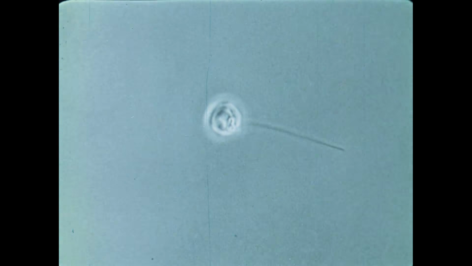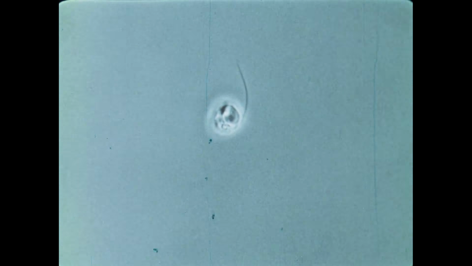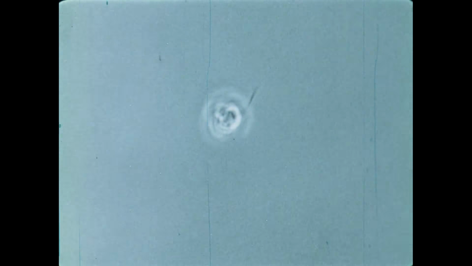Follow the movement of the white globules, which serve as convenient markers for the internal rotation. By the time the flagellum is fully retracted, the cyst wall has begun to form around the plasma membrane.